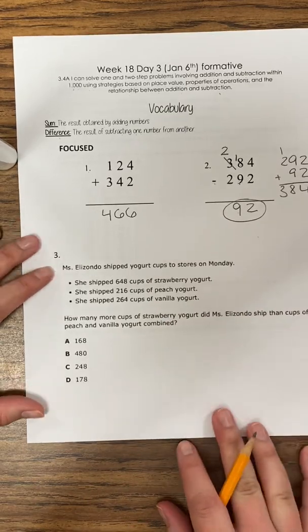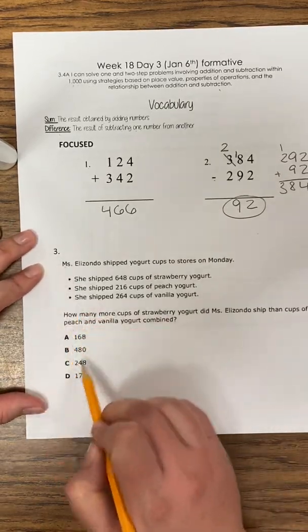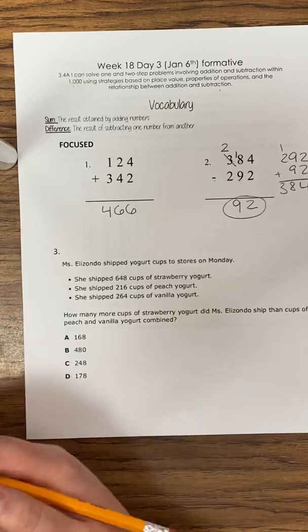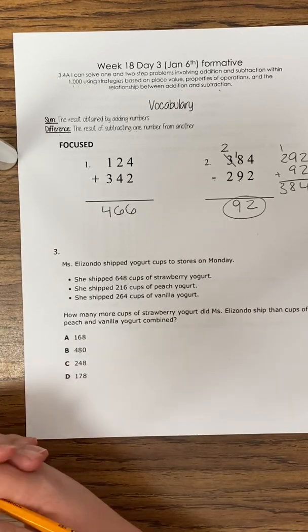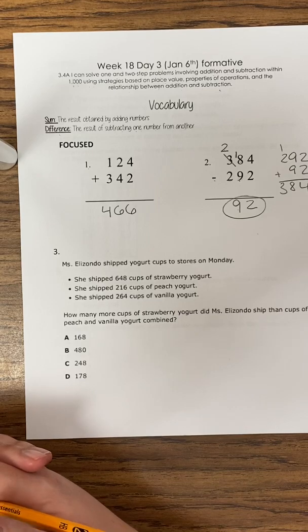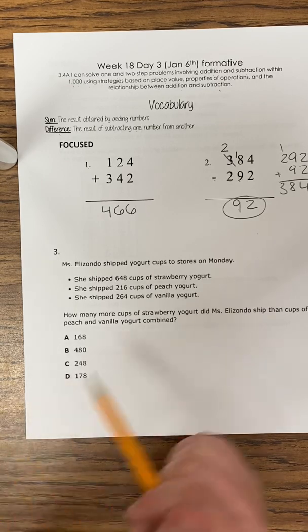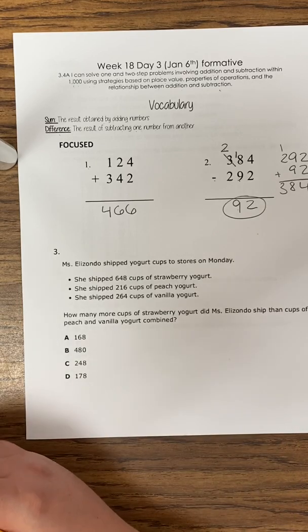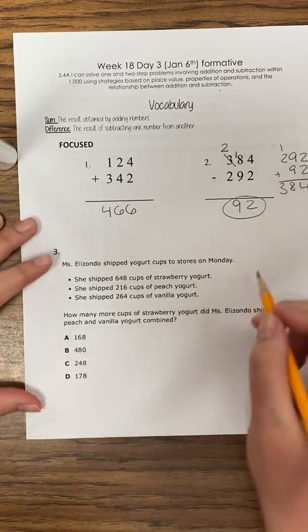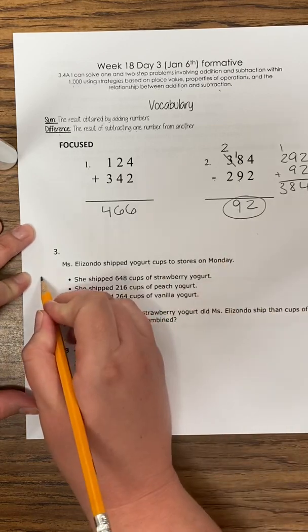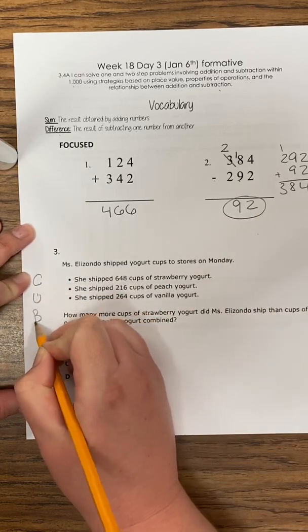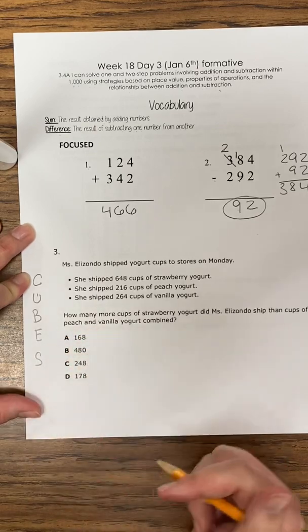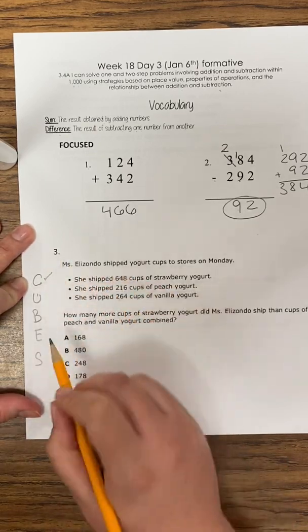All right. Now we are shifting down to an actual word problem. So this is where CUBES is going to come in, boys and girls. As I am reading this problem, I'm going to be doing the C part in CUBES, which is circle the key numbers, okay? So that's what I'm going to be doing first, and then I'm going to go back and do U, B, E, and then S, for CUBES, because that is what we're going to be using. We always use that strategy. So I'm starting with C as I'm reading.